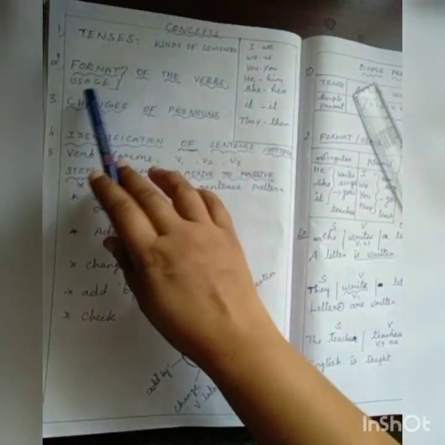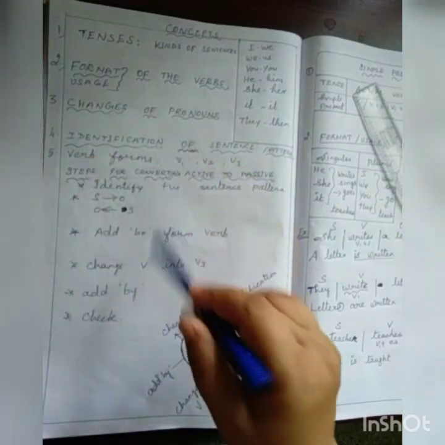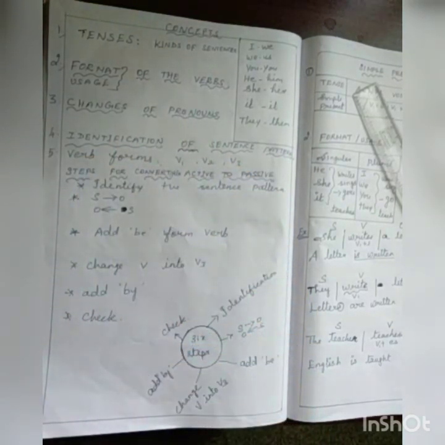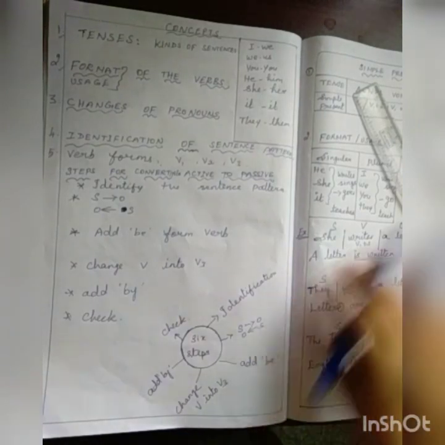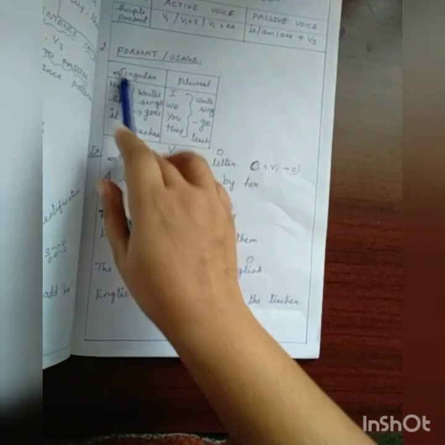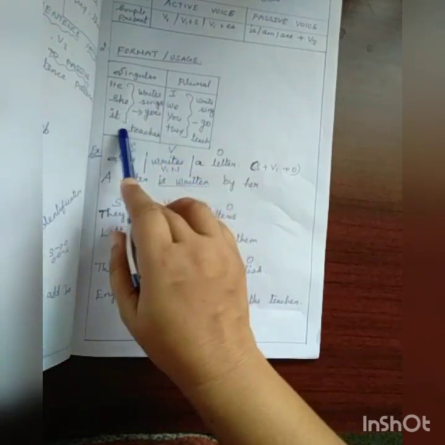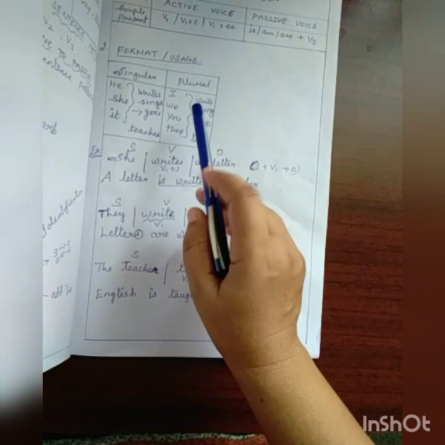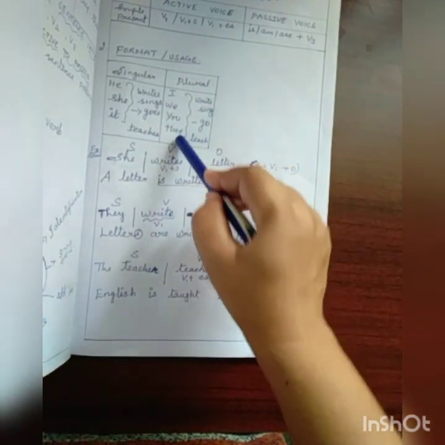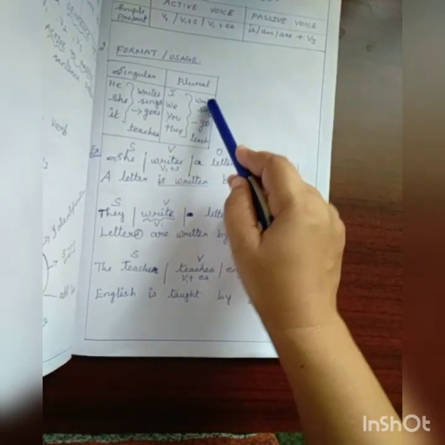Okay, then next one, format of the verbs, that is usage of the verbs. This is nothing but according to the subject we are using some verbs. If the subject is singular, then it will take singular verb, right? Then if it is plural, then it will take plural verb. So these are the singular subjects, he, she, it, right? These subjects will take singular verbs like writes, sings, goes, teaches. And these are the plural subjects: I, we, you, they, these are all plural. So these subjects will take plural verbs like write, sing, go, teach, like this.